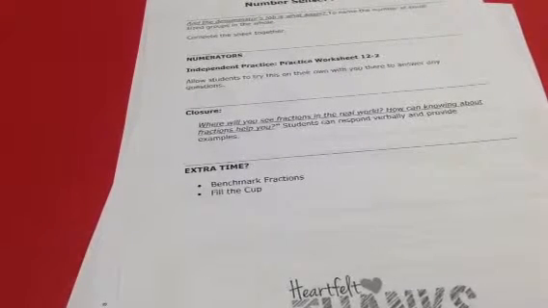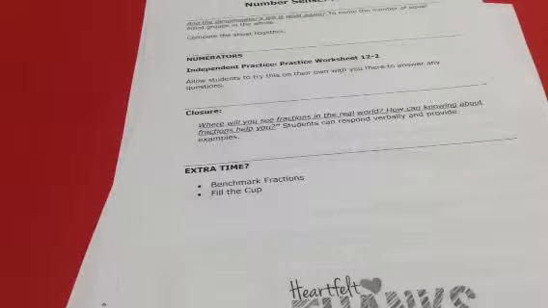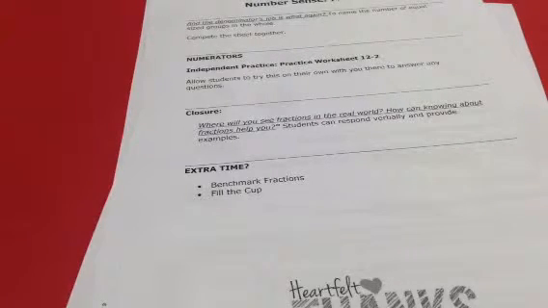So with that, I think that's it. Fractions, really fun. If you can really push the numerator and denominator vocabulary with them today, that would be great.